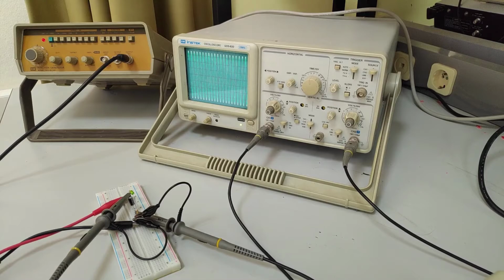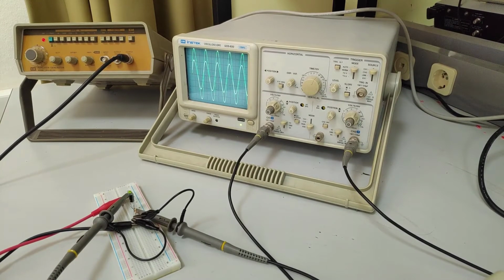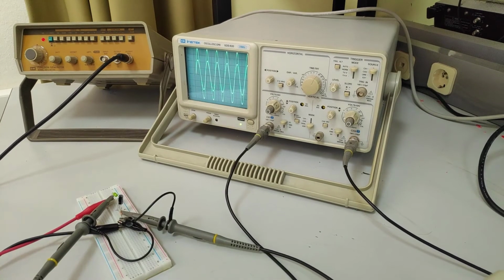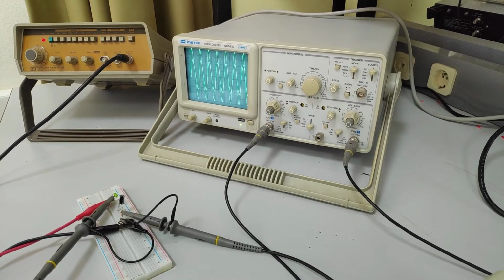For 4 kHz, VR peak to peak is 3.8 volts. For 5 kHz, VR peak to peak is 4.4 volts. Note that the input and the VR is more or less in phase here. For 6 kHz, VR peak to peak is measured to be 4.6 volts. For 7 kHz, VR peak to peak is again 4.4 volts.